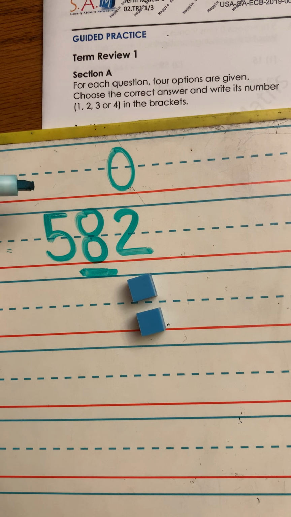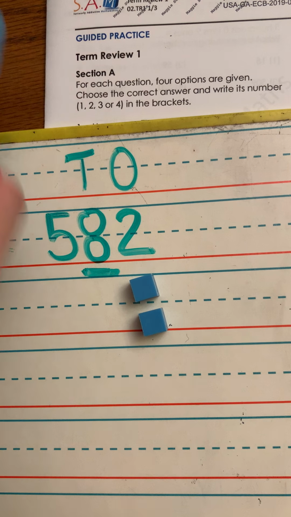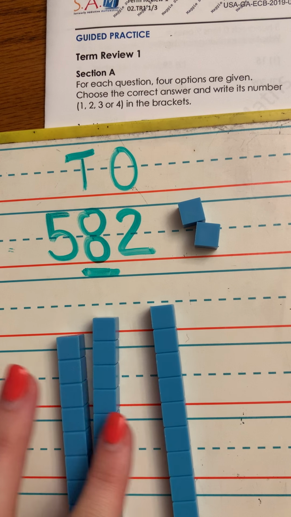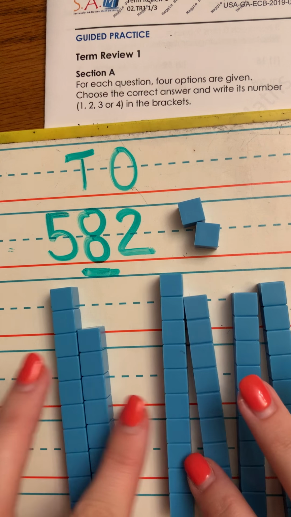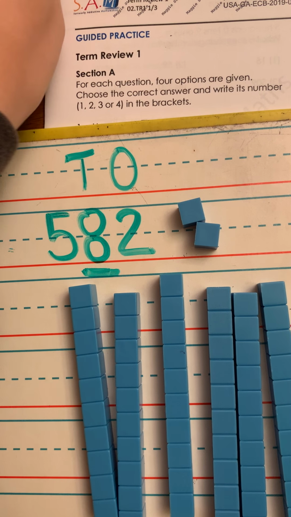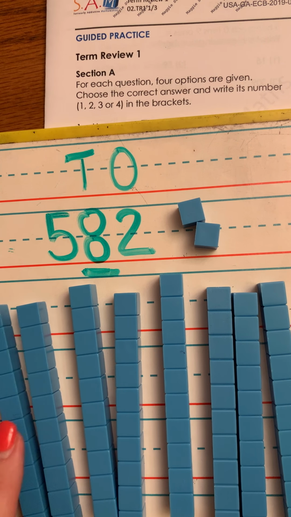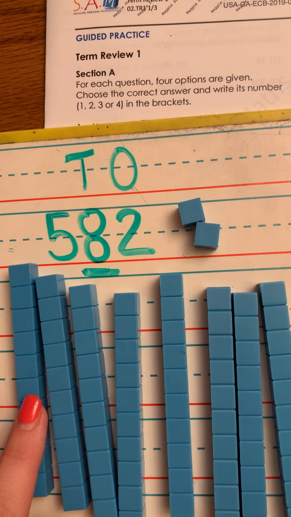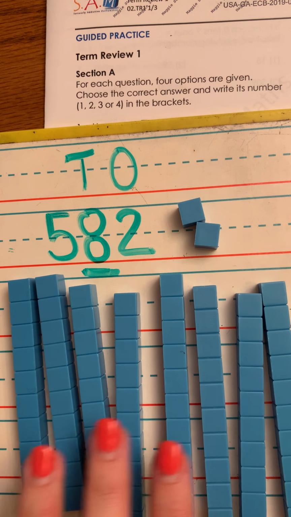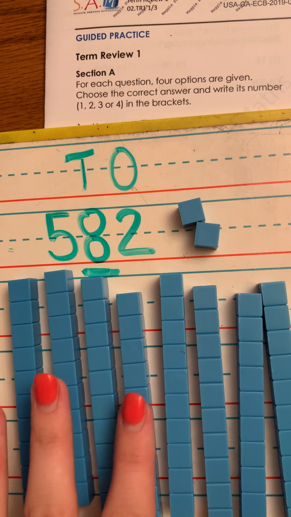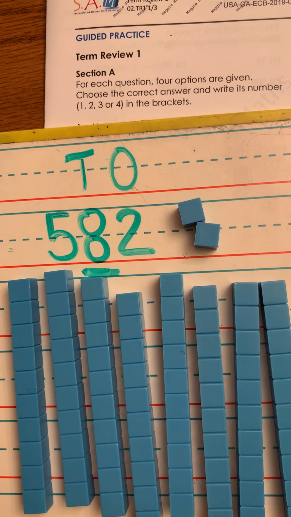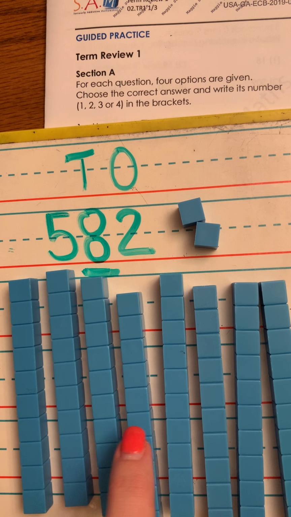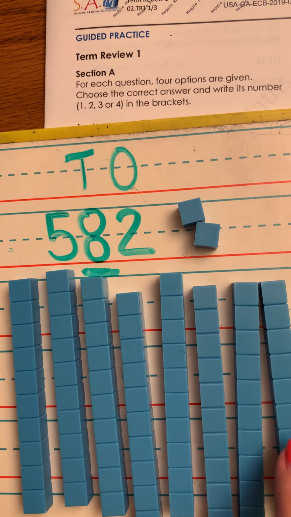So that 8 is actually representing 8 of these. 1, 2, 3, 4, 5, 6, 7, 8. So that 8 doesn't represent 8. What does it represent? Yes, it is 8 of these, but 8 tens is 10, 20, 30, 40, 50, 60, 70, 80.